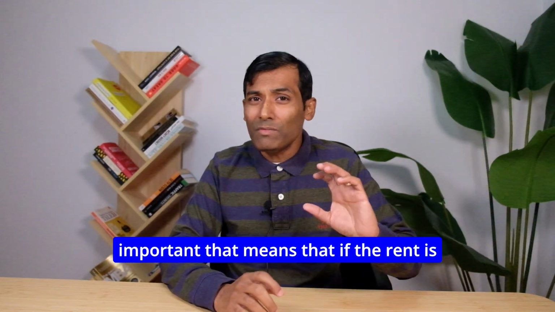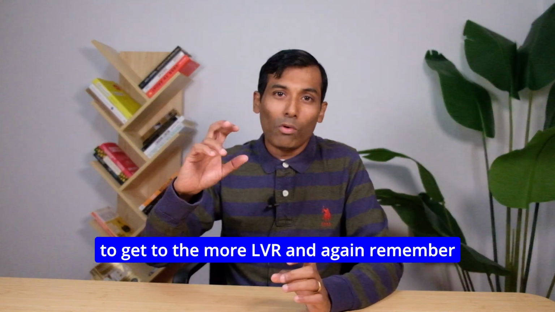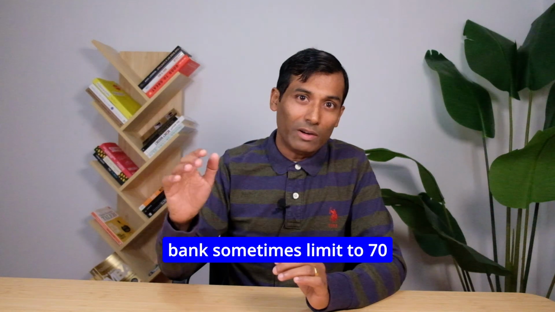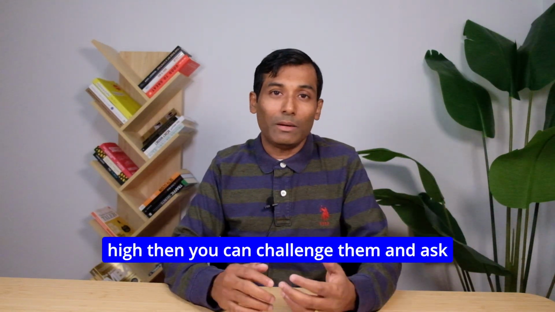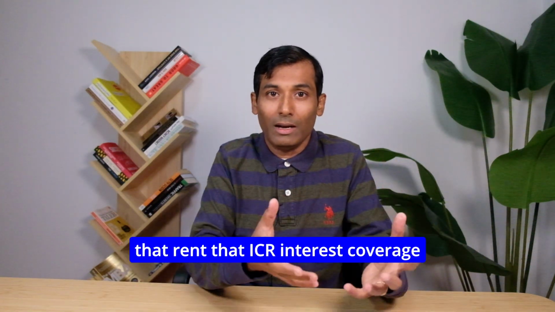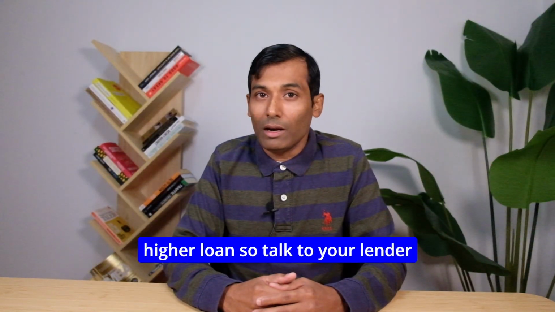That means that if the rent is more, then you'd be able to get a higher LVR. And again, remember, banks sometimes limit it to 70%, but if the rent is high, then you can challenge them and ask why you can't get more than that, because the ICR, interest coverage ratio, is enough to get a higher loan.